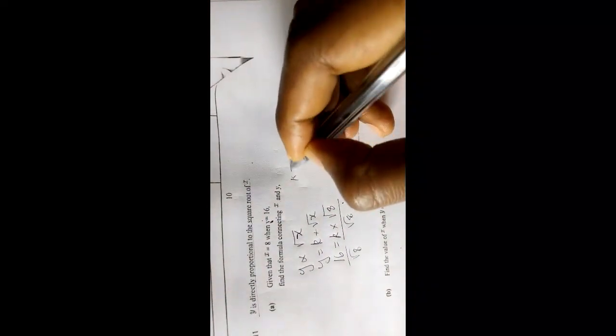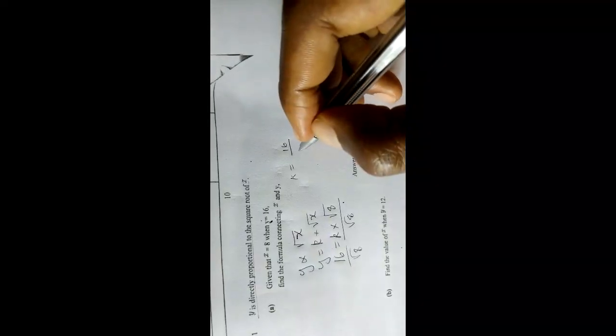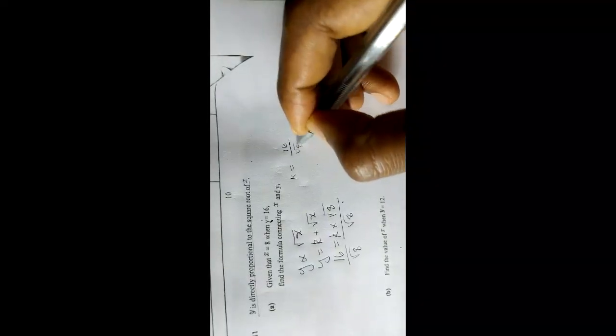So we substitute those values in order to find the constant. So y, this is 16, is equal to k multiplied by square root of x. Our x is 8. So this is 8. And if you divide both sides by square root of 8, it means that our constant k is equal to 16 over square root of 8.